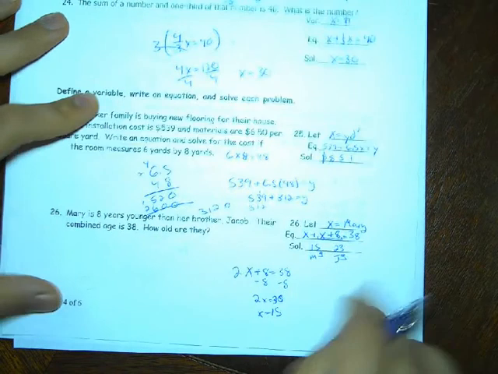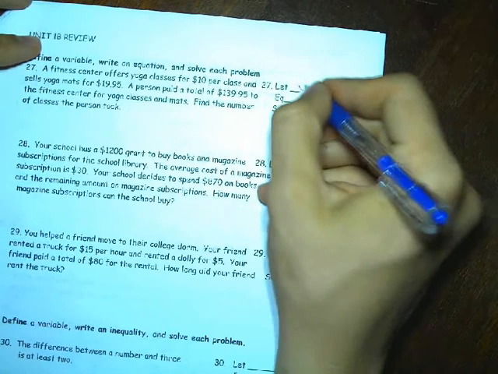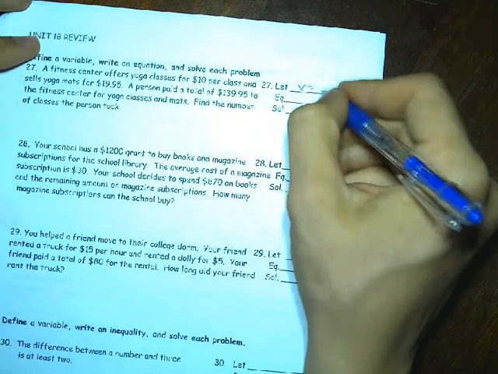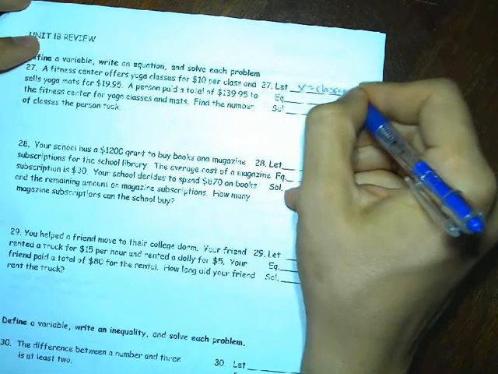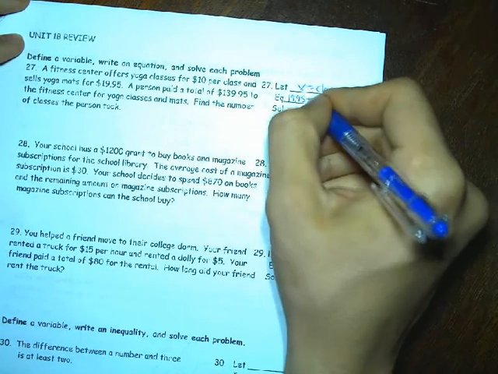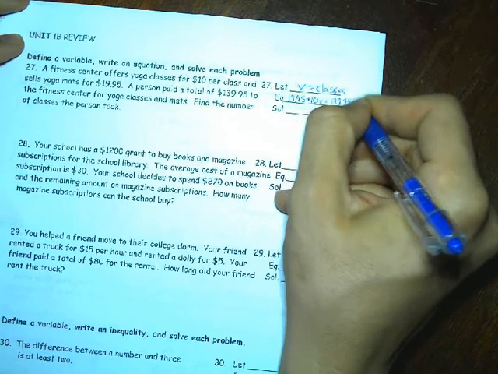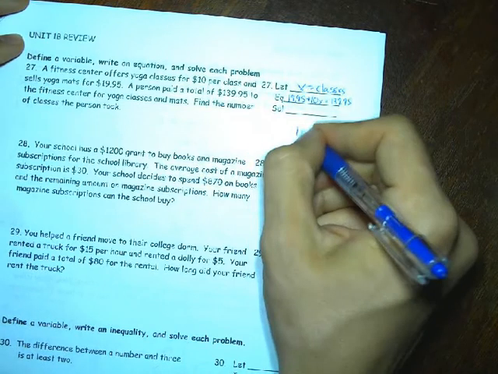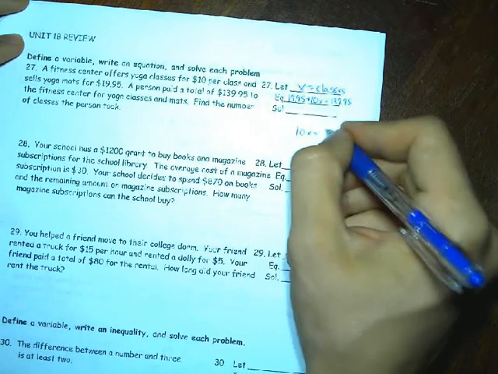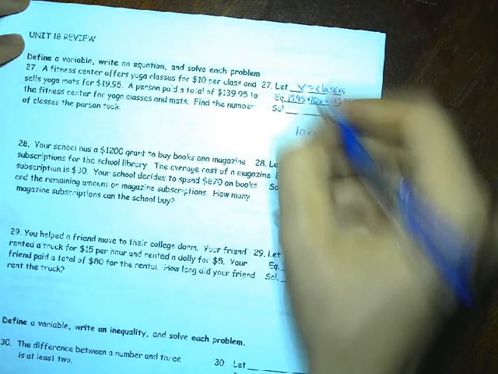See if we can't get some of this next page done. Define a variable. So we're going to let x equal our yoga classes. And we have $19.95 for the mat, plus $10 per class is equal to $139.95. We subtract the $19.95 from both sides and we'll get 10x is equal to 120. So they took 12 classes.